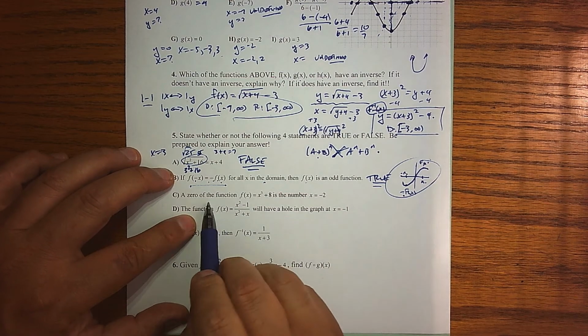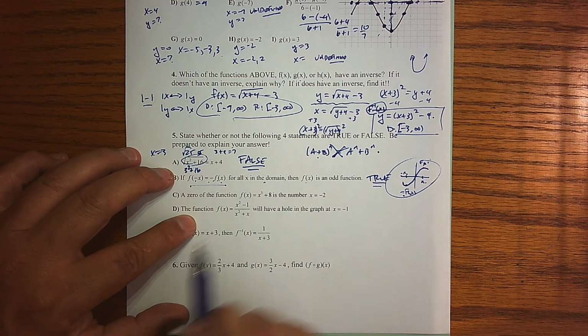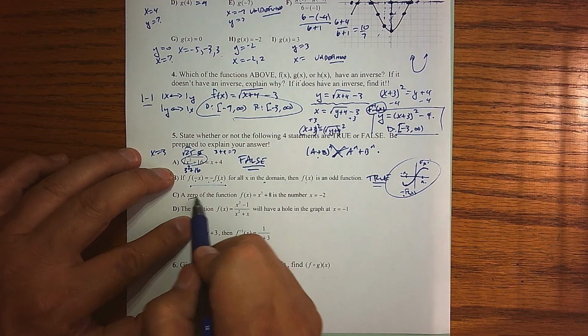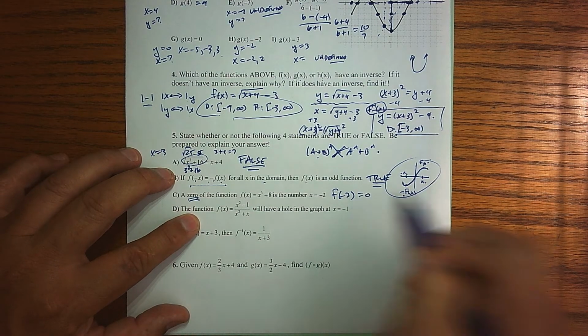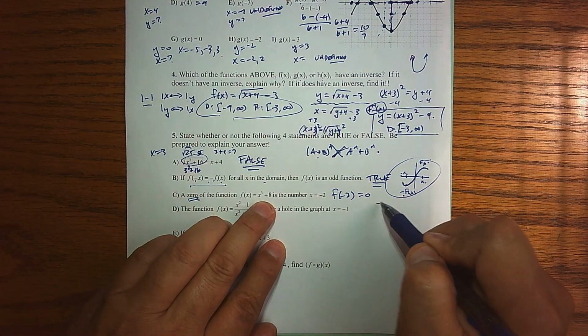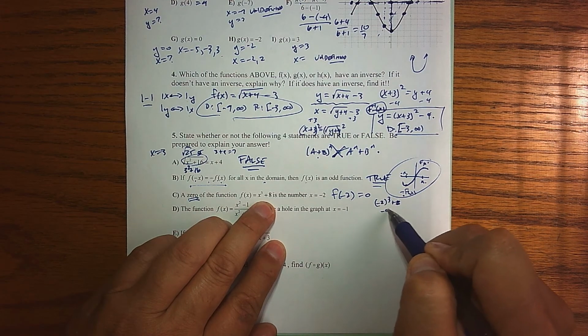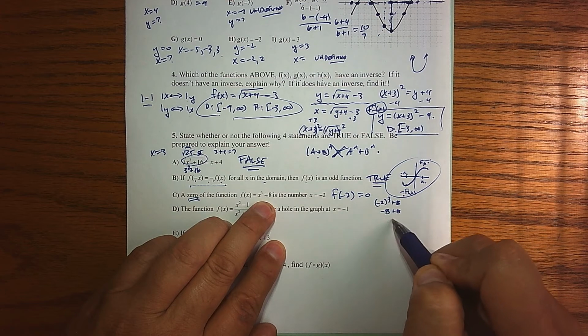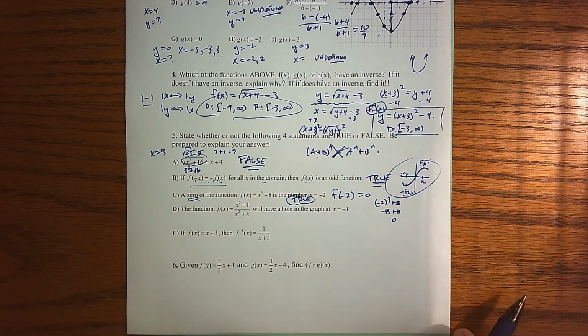A zero of the function f of x equals x cubed plus 8 is the number x equals negative 2. Well, to be a zero, that means when I plug the value in, we get a 0. So essentially, all I've got to do is plug that into the function. Negative 2 cubed is negative 8. Negative 8 plus 8 is 0. So this is also true. It satisfies what it means to be a zero of a function. You put it in, you get 0 as an output.